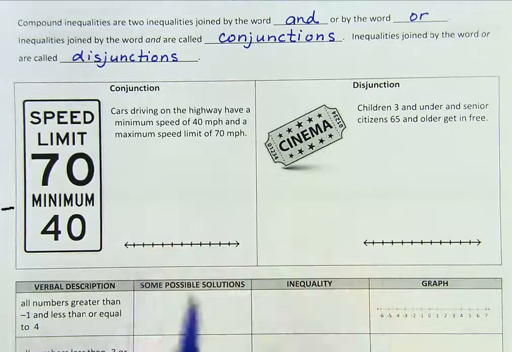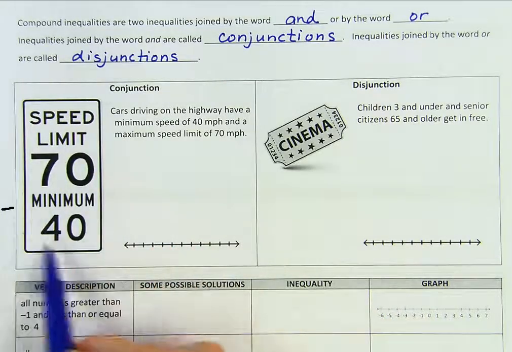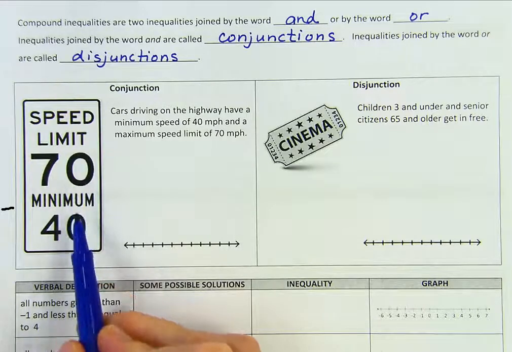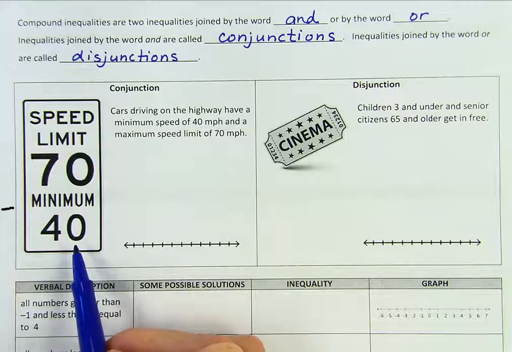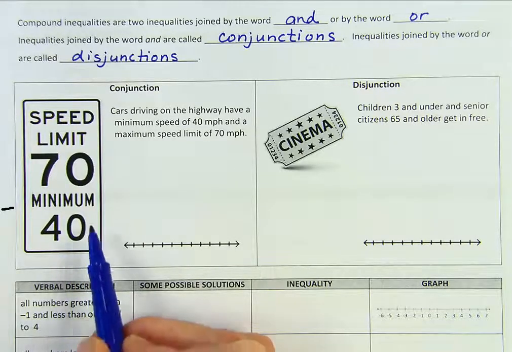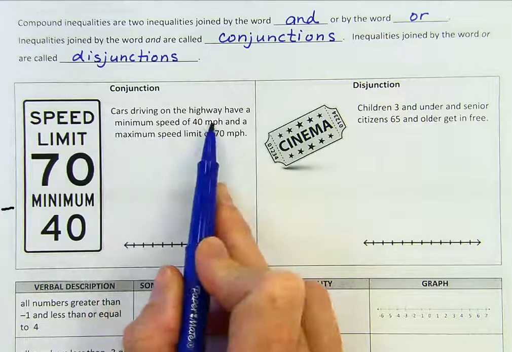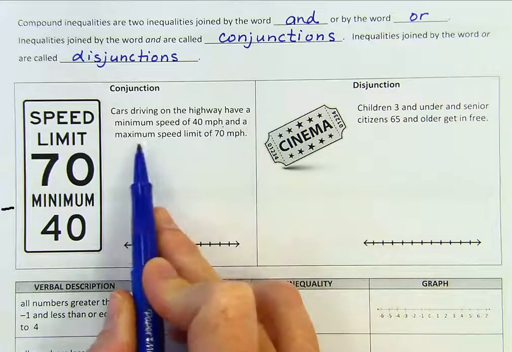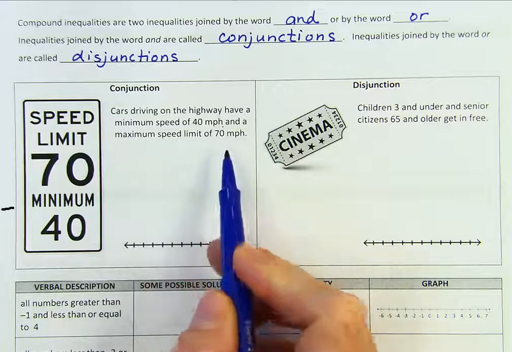If you look at the conjunction, you have a speed limit. You will see this sign on most major interstates, where you have a maximum speed of 70 but a minimum speed of 40. It says cars driving on the highway have a min speed of 40 miles per hour and a max speed limit of 70 miles per hour.